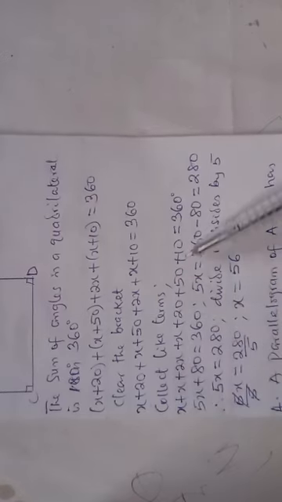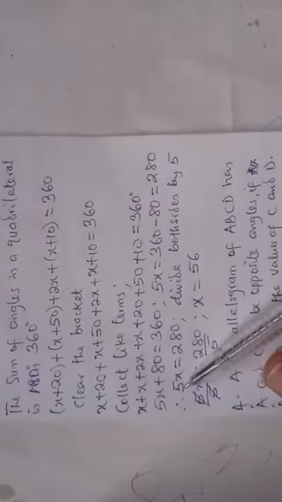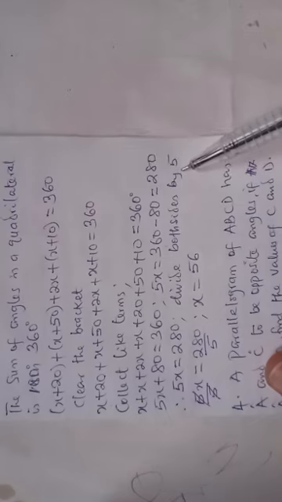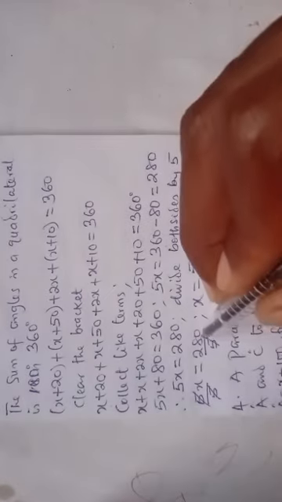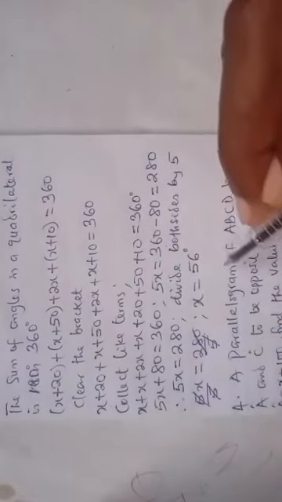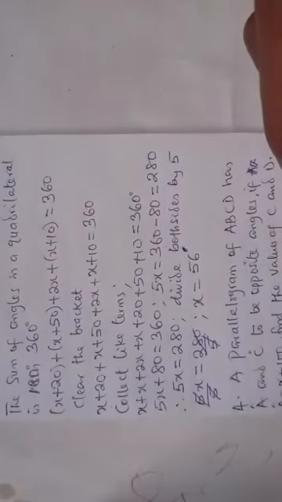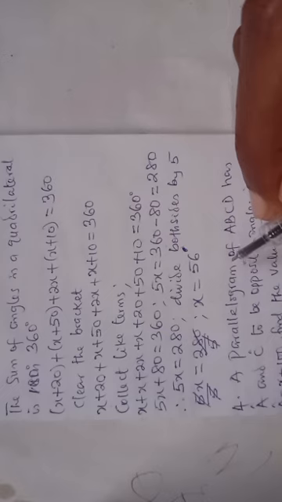When I add the constants, I'm going to have 80. So 5x plus 80 is equal to 360 degrees. Therefore, 5x becomes 360 minus 80, since this one comes to this side. 360 minus 80 is 280, so I'm left with 5x equal to 280. Now to get my x, I divide both sides by 5. When I divide 280 by 5, we're going to have 56 degrees. So the value of x here is 56.